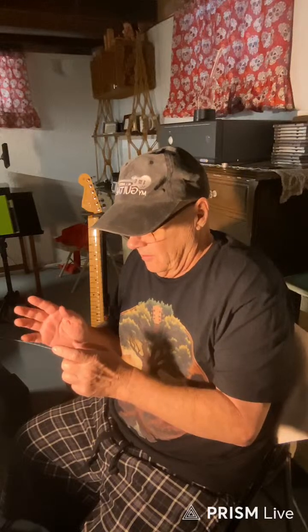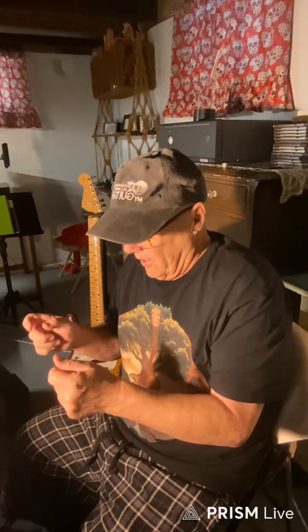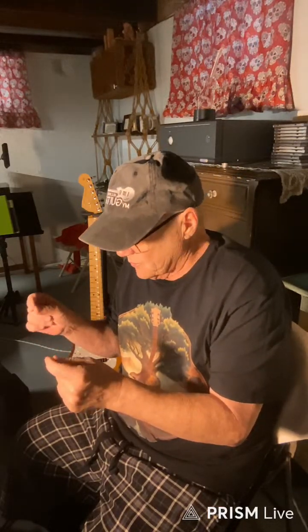Anyways, what it does is it keeps the current right there. It doesn't let the current go out. It keeps it right there. So when you play, you get more of the current. It stays right there.